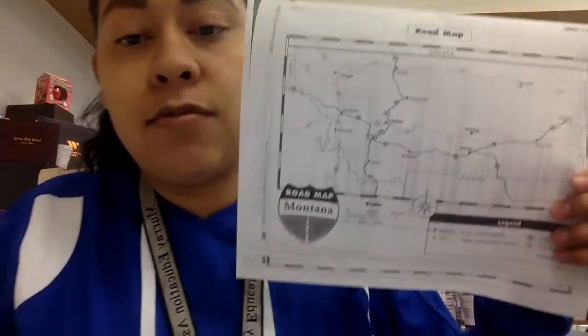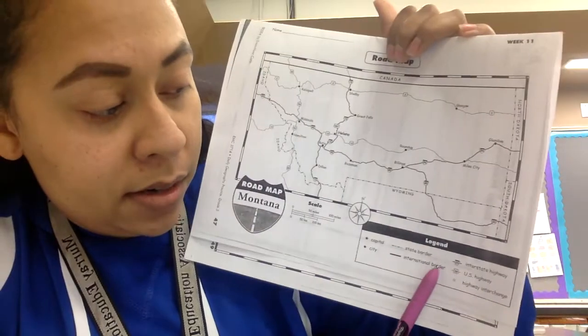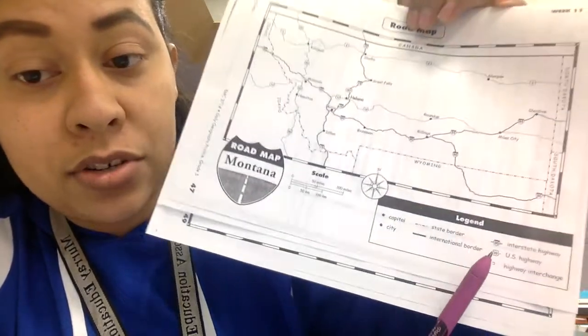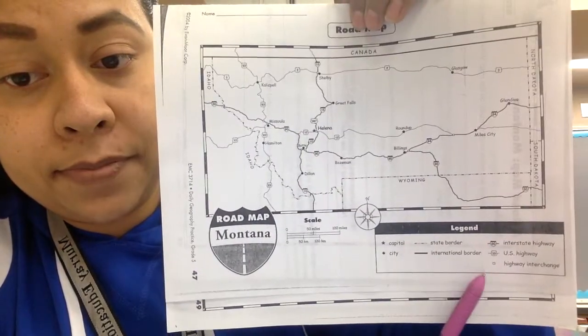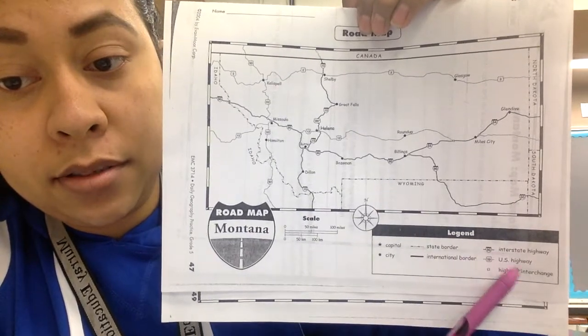So Monday number 1. There are 2 major kinds of roads on the map. What are they called? There are 2 major kinds of roads right here. Interstate highway, US highway. Okay, that's Monday number 1.